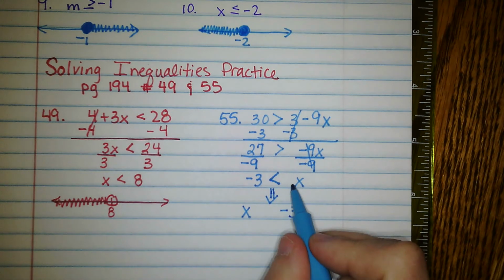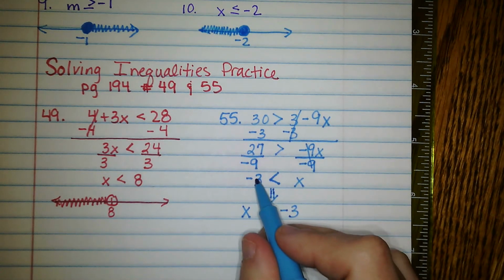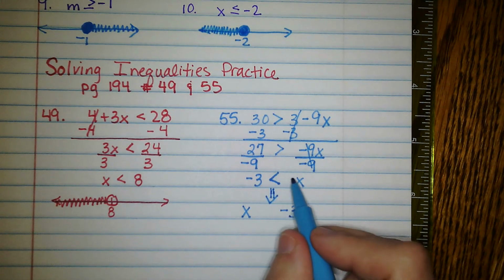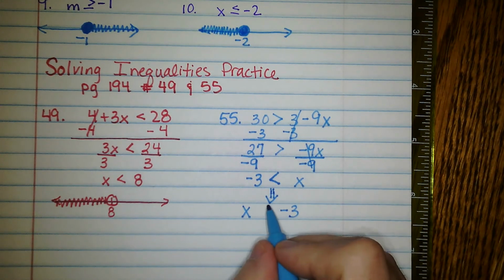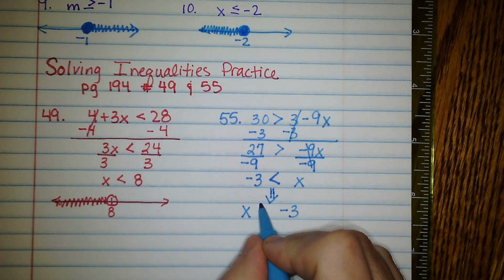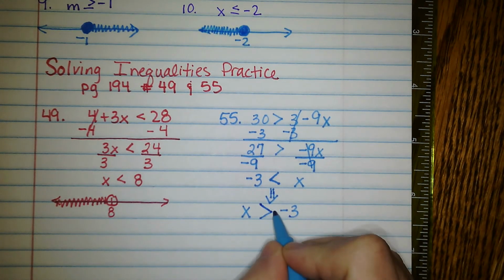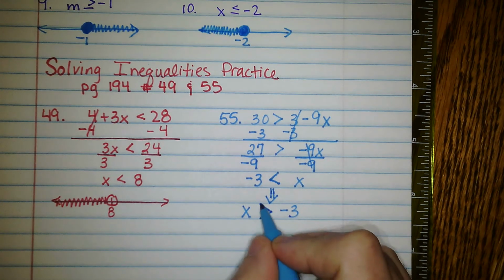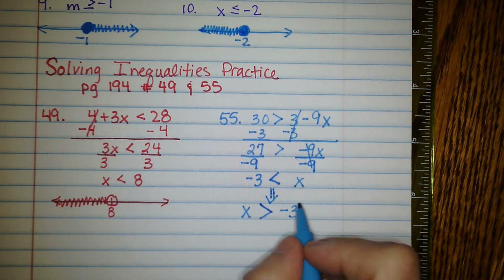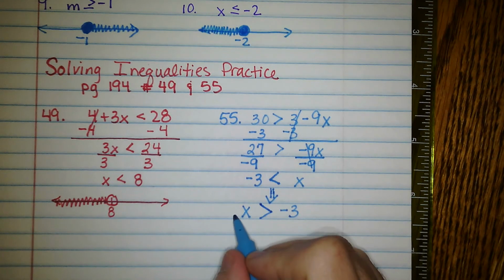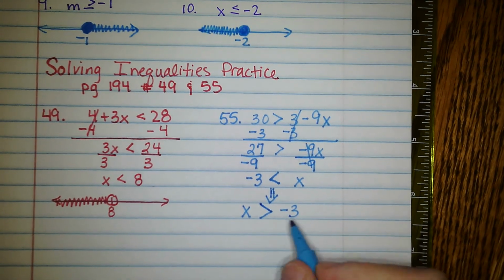And if you notice, the point is going toward the negative 3 and the opening is toward the x. So if I draw that the same exact way, I'm going to have the point toward the negative 3 and the opening toward the x. And this is my final solution in the correct format.